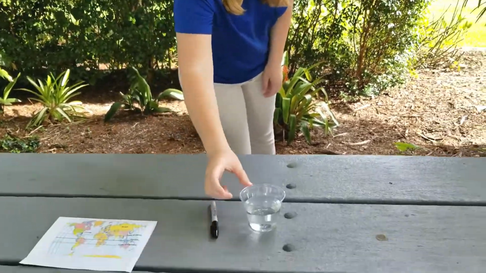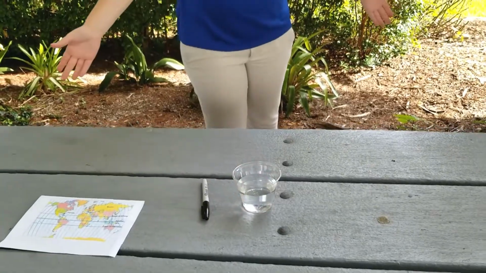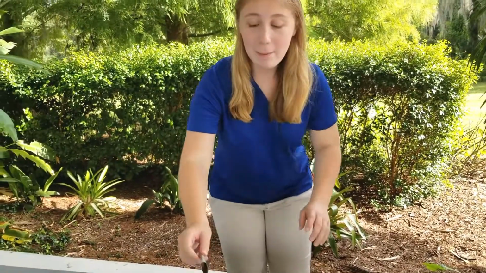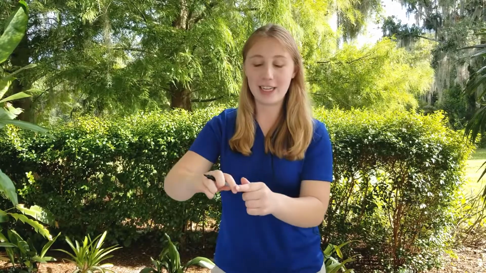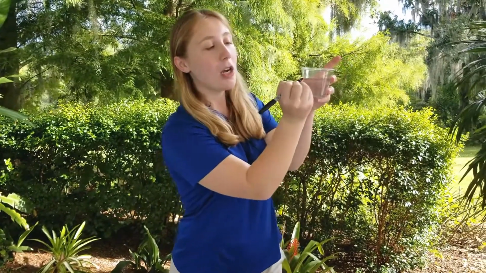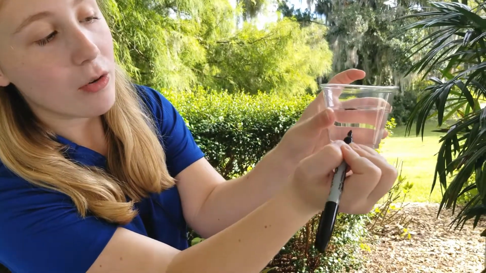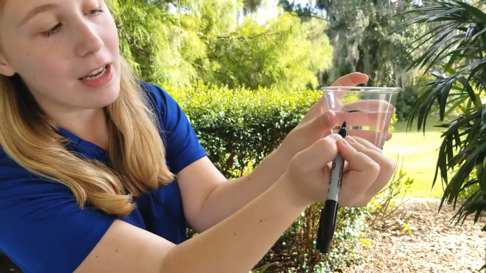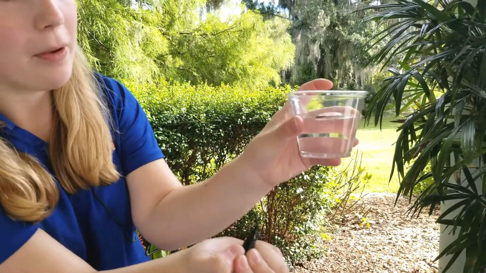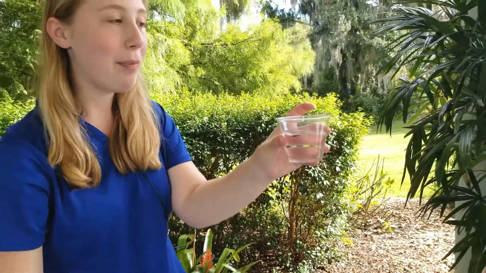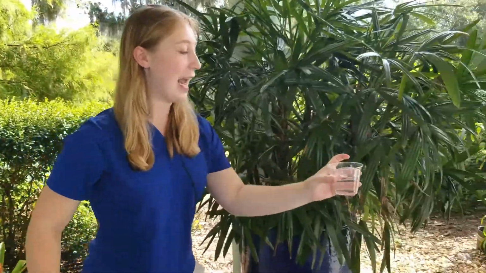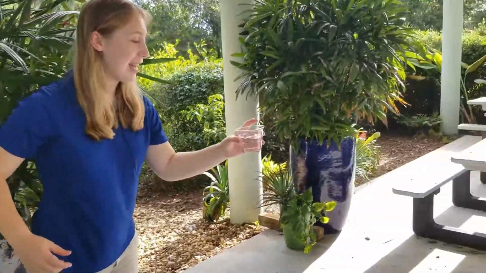All you need are three materials. You need a marker, a cup full of water, and the sun. So, it's super simple. What you're going to do is you're going to take your marker and your cup full of water, and you're going to make a mark where the water line is. So, where the water reaches the edge, you're going to make a mark there so that you know how much water is in your cup. Now, we're going to go over and place our cup in the sun carefully, without spilling any water.